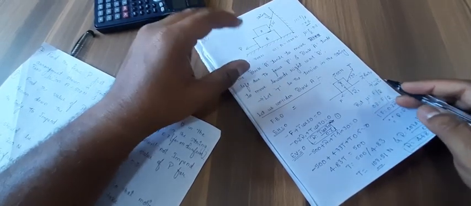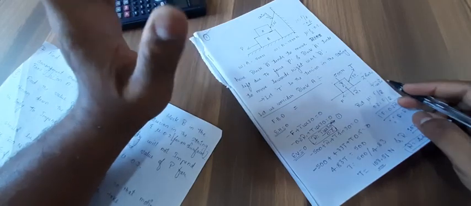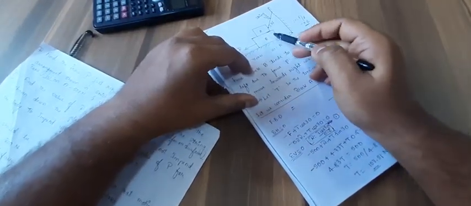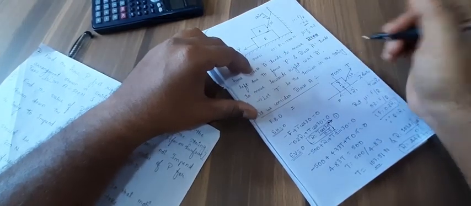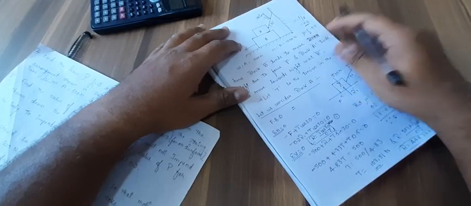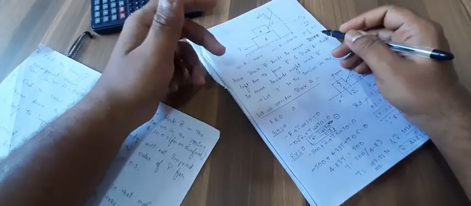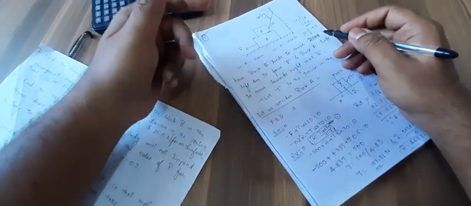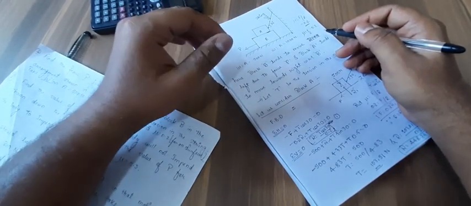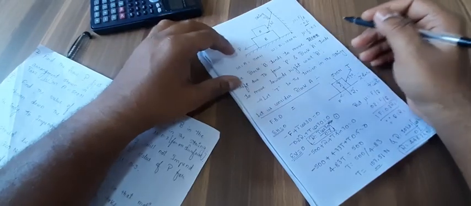Because we will be getting two reactions, one at the bottom of block A and the other at the bottom of block B. So we differentiate between R1 and R2. Whatever reaction develops under block A we will call R1, and whatever reaction develops at the bottom of block B will be R2.